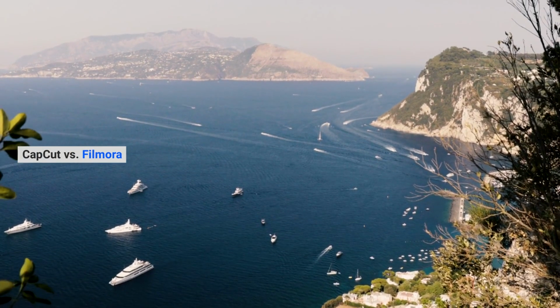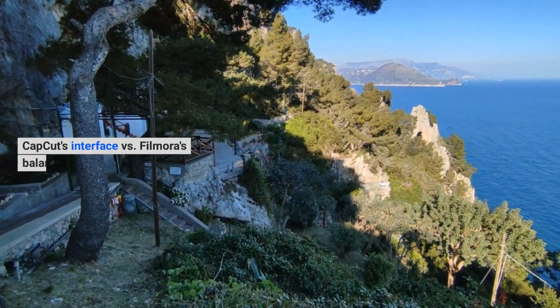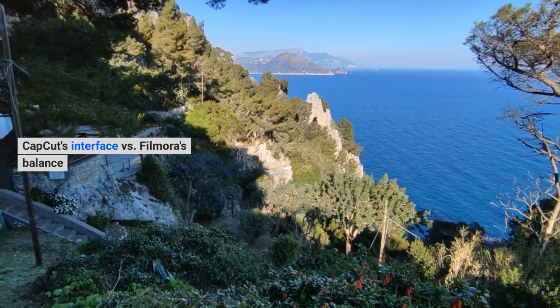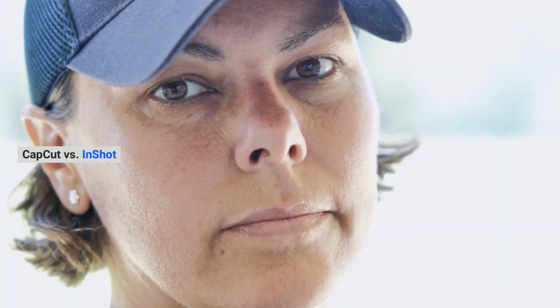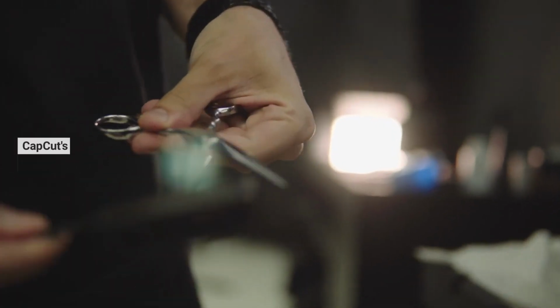Next up, it's Capcut versus Filmora. Capcut's user-friendly interface is a plus, but Filmora offers a balance of features and price. We'll help you decide which one's right for you. Moving on, we've got Capcut versus InShot. Capcut's versatility is a strong point, but InShot has its own charm with a variety of editing tools. We'll find out which shines brighter.